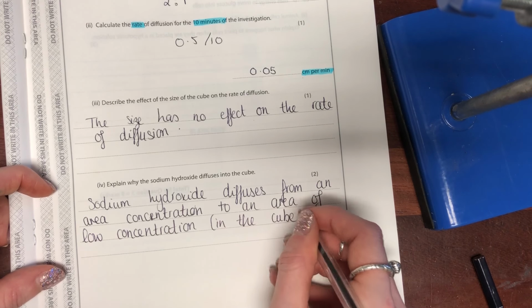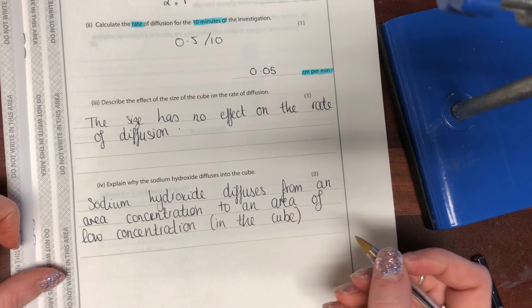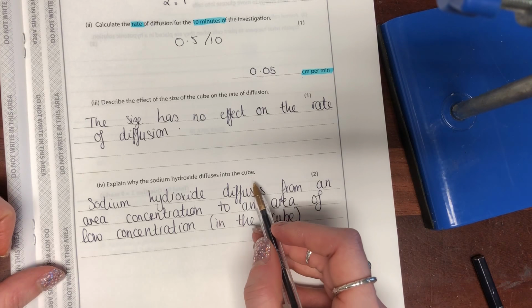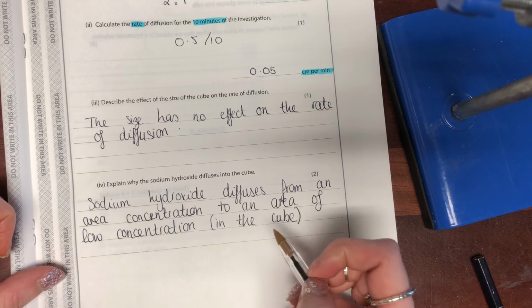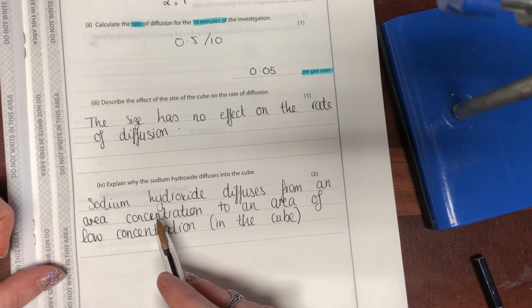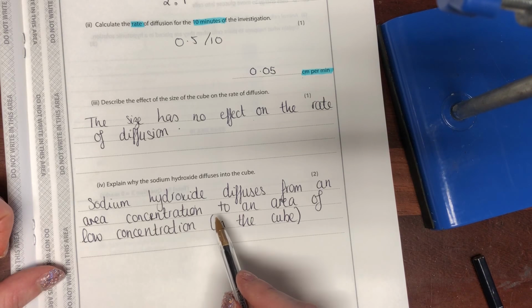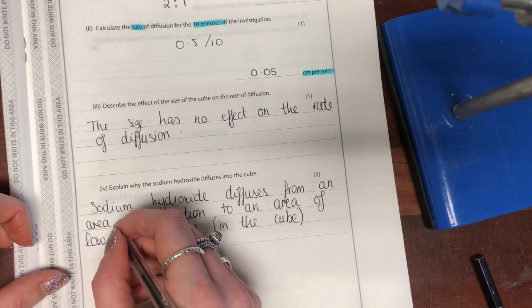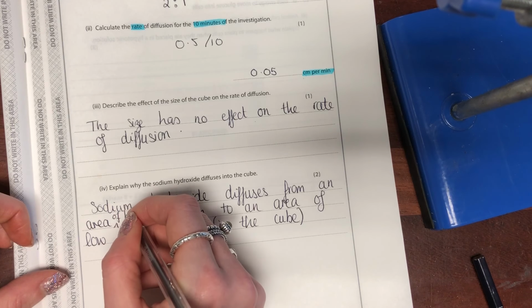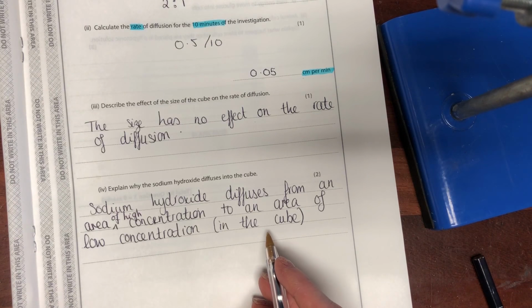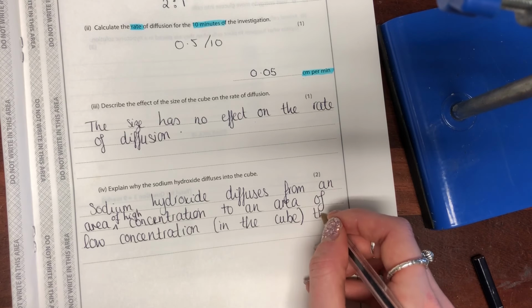Now, that would get you 1 mark. The second mark is for saying how it is able to do that. Now, if it's getting through the cube, then that must mean the cube is made of a permeable substance. So, sodium hydroxide diffuses from an area of high concentration to an area of low concentration in the cube through a permeable membrane.